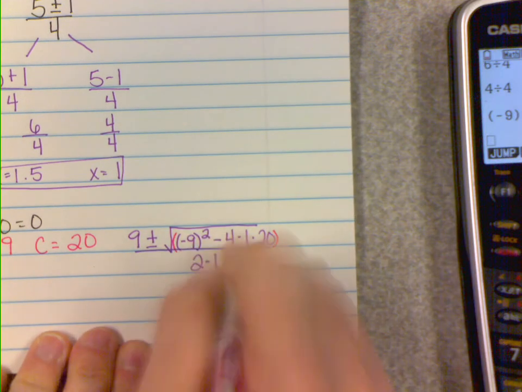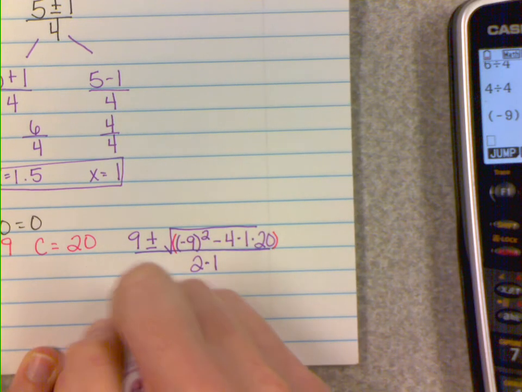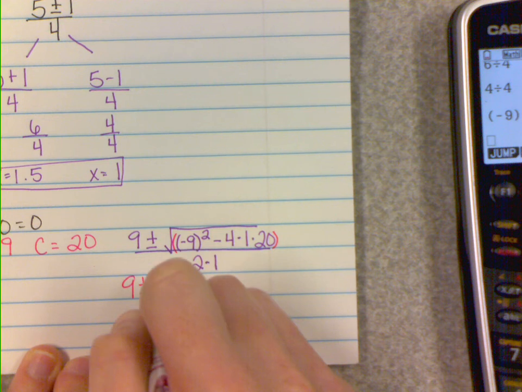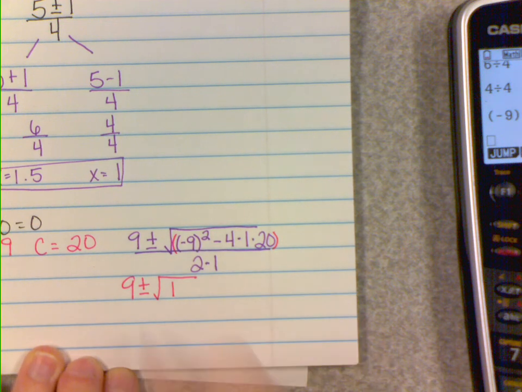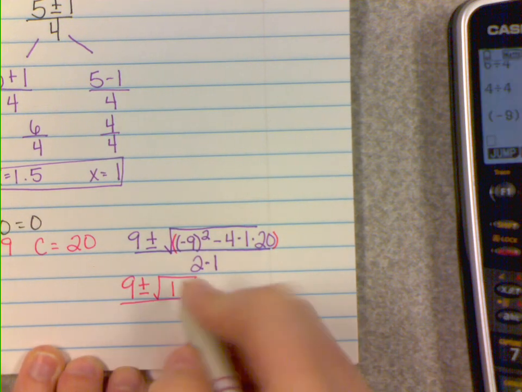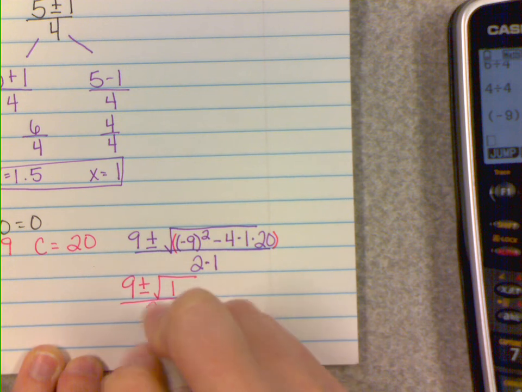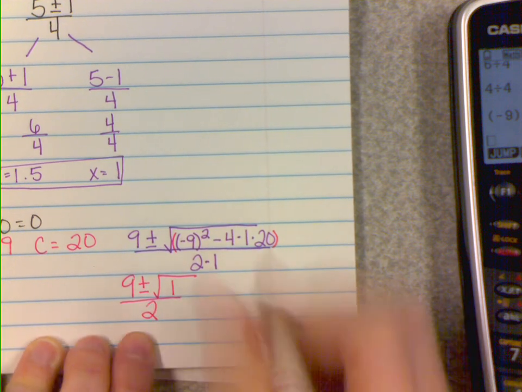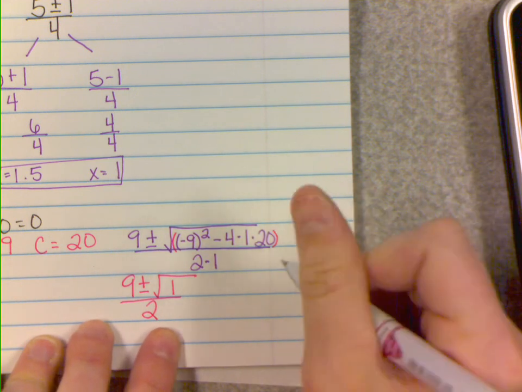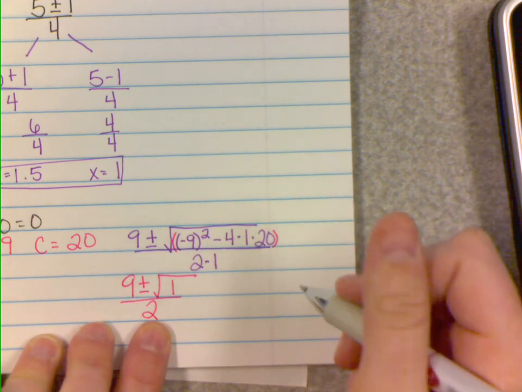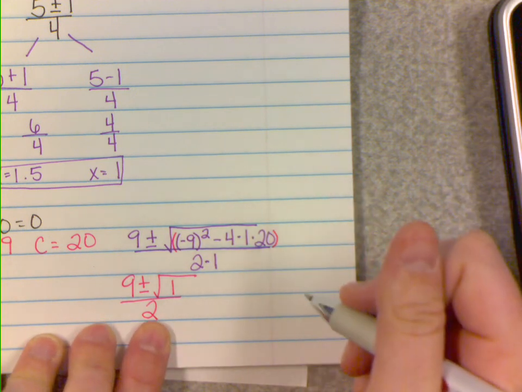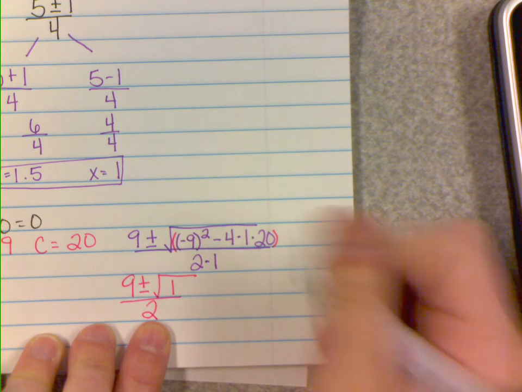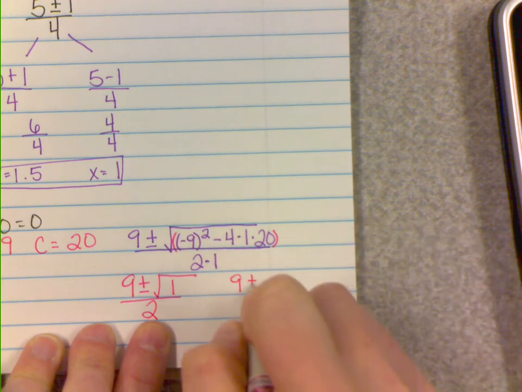So then change the stuff under the radical. 9 plus minus the square root of 1. Then what's 2 times 1? 2 times 1 is 2. What's the square root of 1? Type it in if you're unsure. The square root of 1 is 1. 9 plus minus 1 divided by 2.